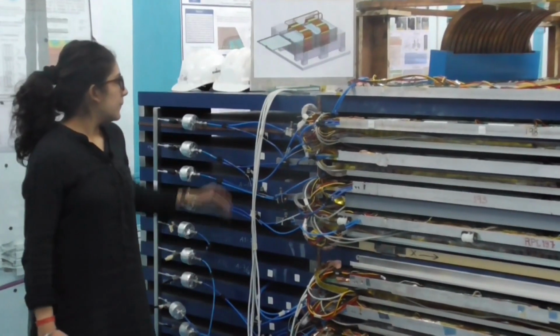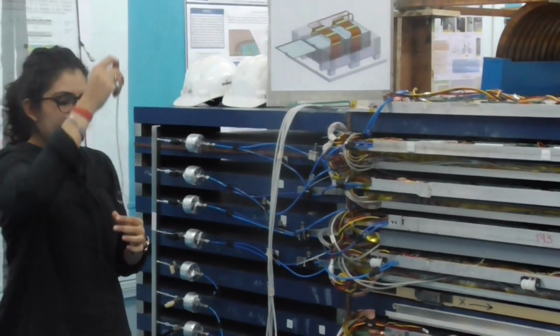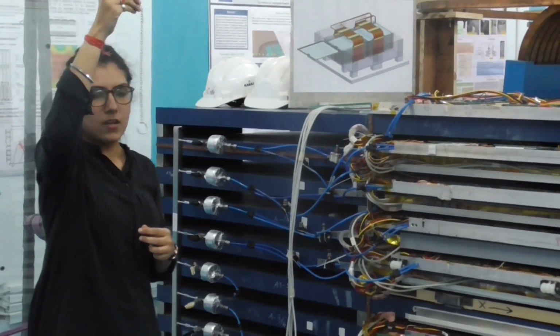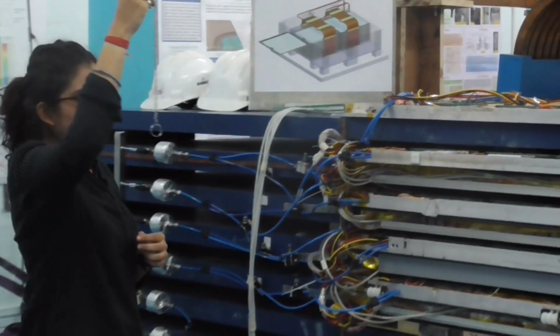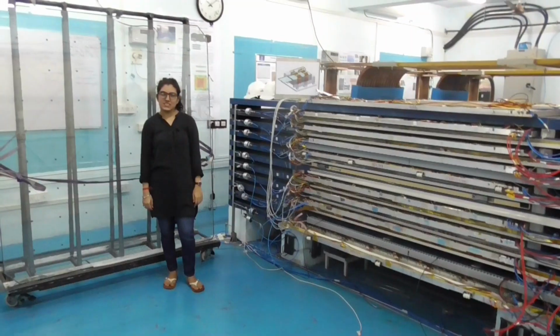Say I am standing here. As you can see, the effect of magnetic field is almost negligible. But when I am moving closer to the iron plates, you can see the effect of magnetic field.